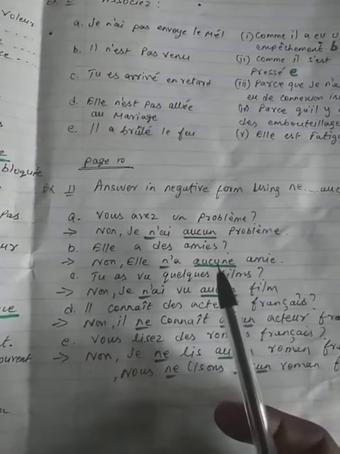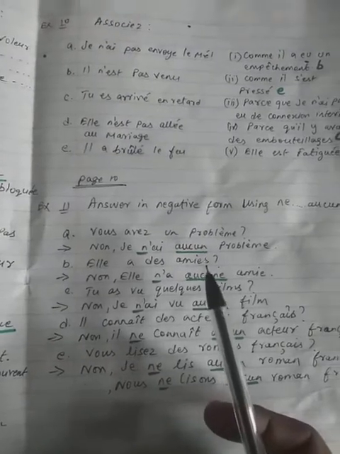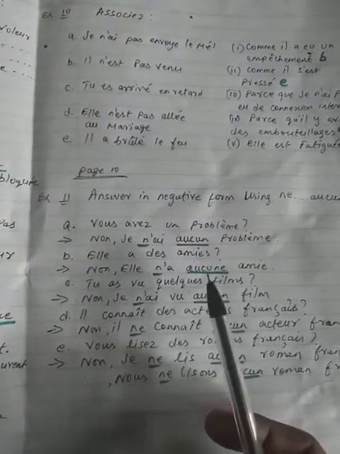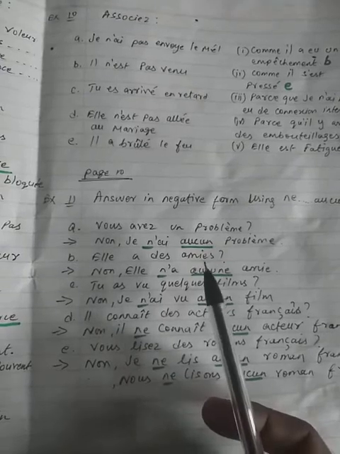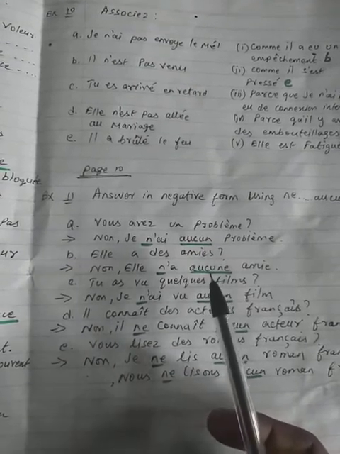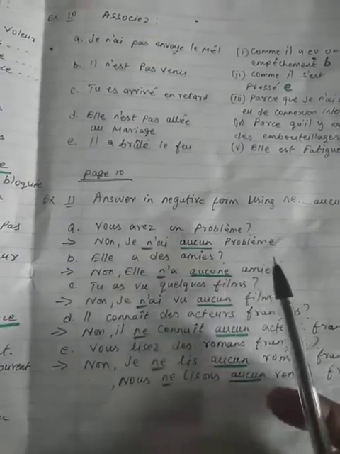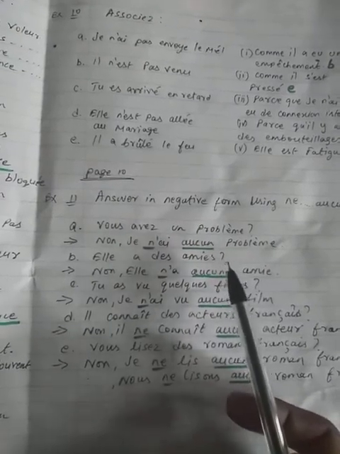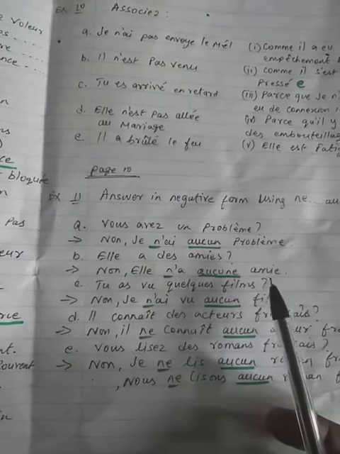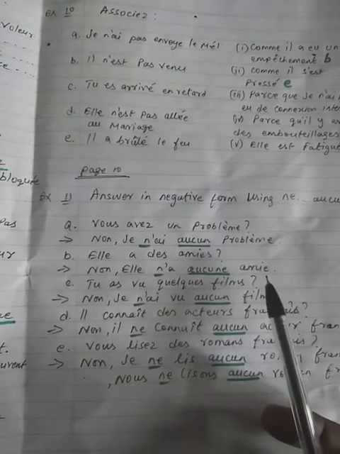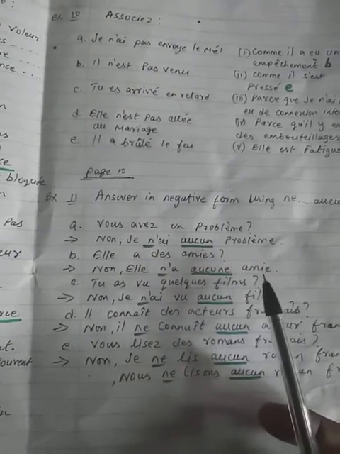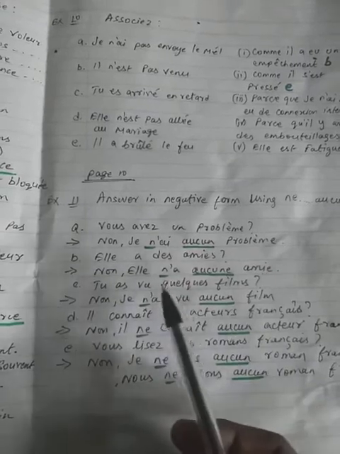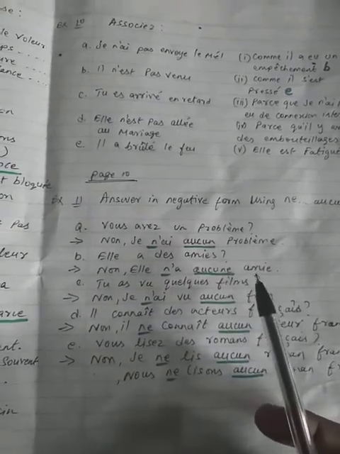Two forms are there, masculine, feminine. If the noun is masculine, you have to use aucun. If the noun is feminine, you have to use aucune, singular only. After that, the noun should also be in singular form. Amies is there in the question. S is removed. You have to write it in singular form, feminine singular. Elle n'a aucun ami. She has no friend.